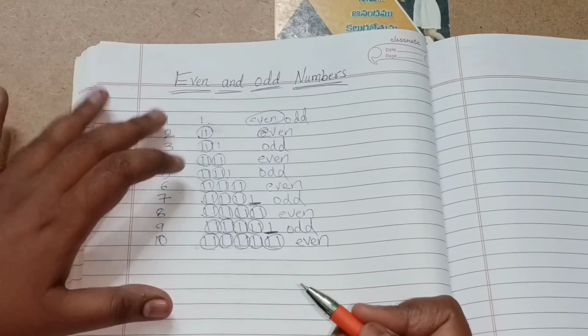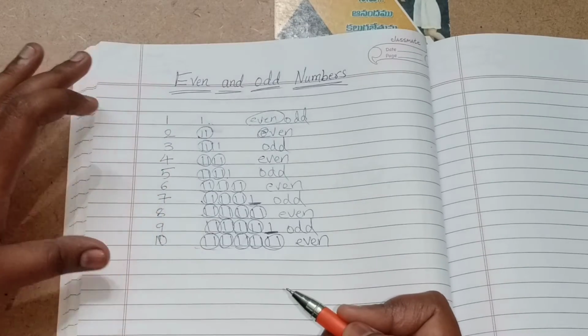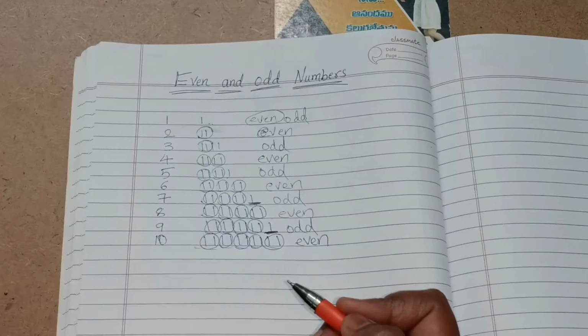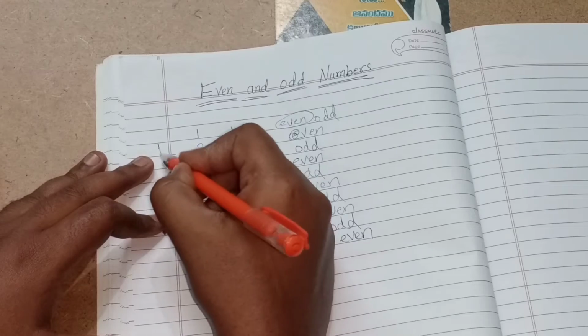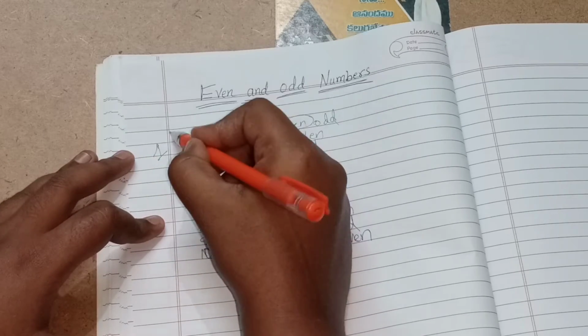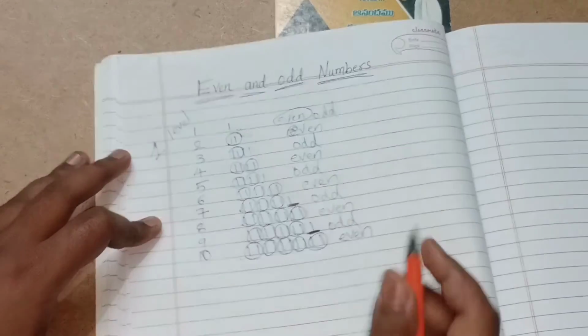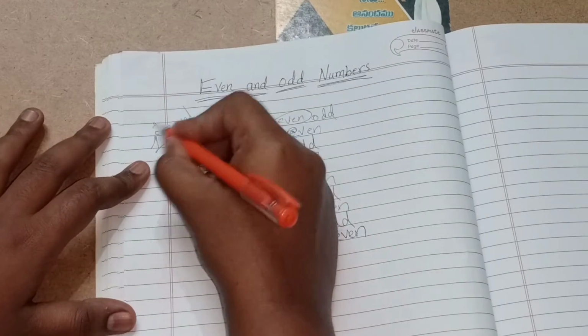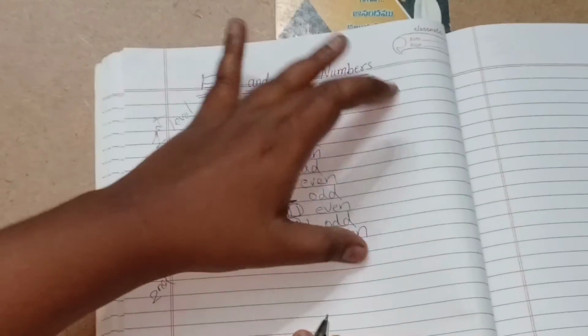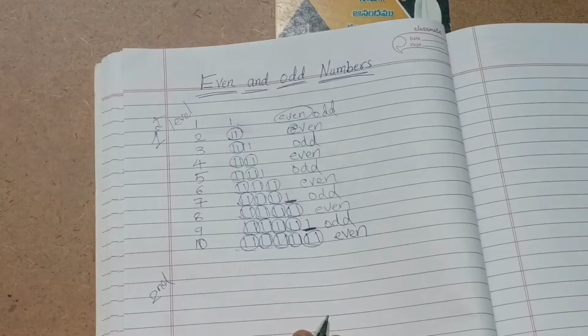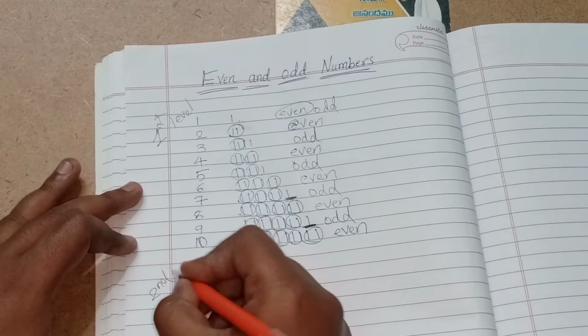This is how you explain even and odd numbers to your children. This is level 1. We teach them this way in the beginning, and then we go to the second level.